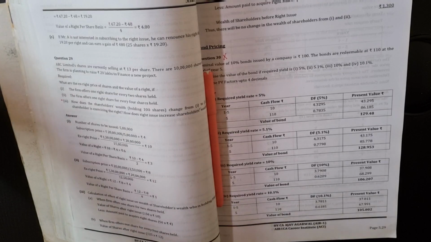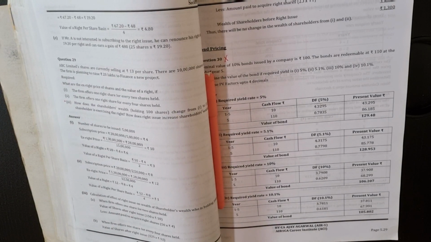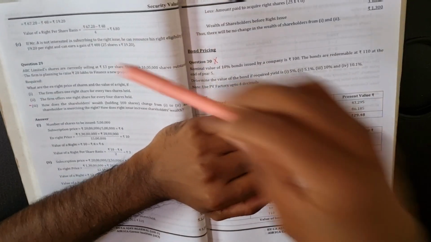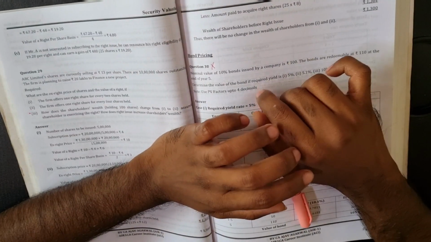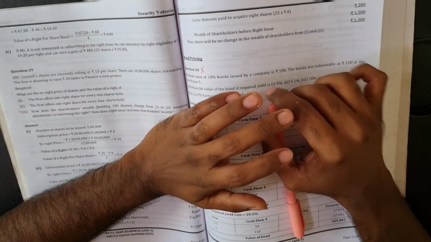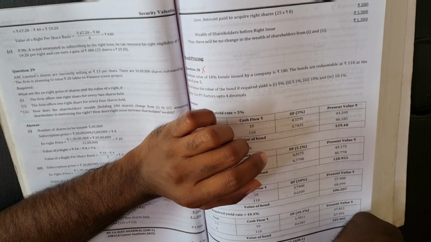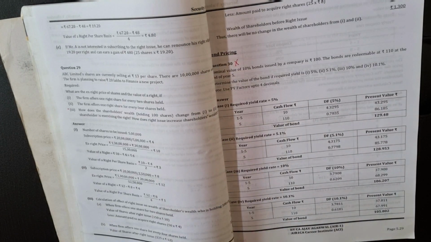So we are doing question number 29. ABC Limited shares are currently selling at 13 per share. There are 10 lakh shares outstanding. The firm is planning to raise 20 lakhs to finance a new project.